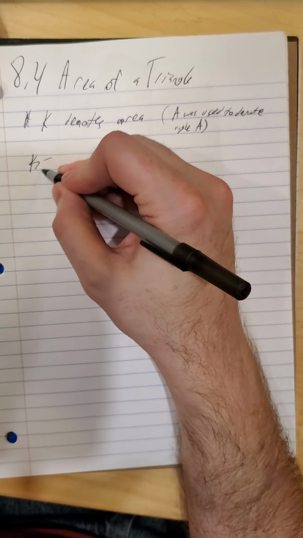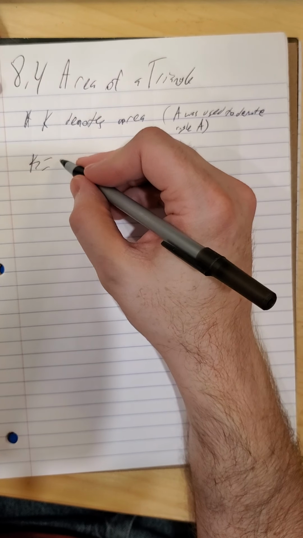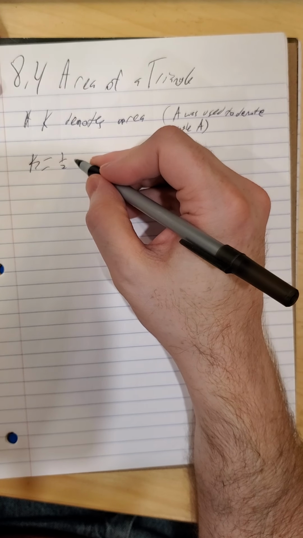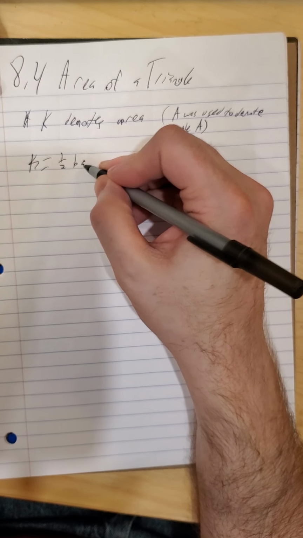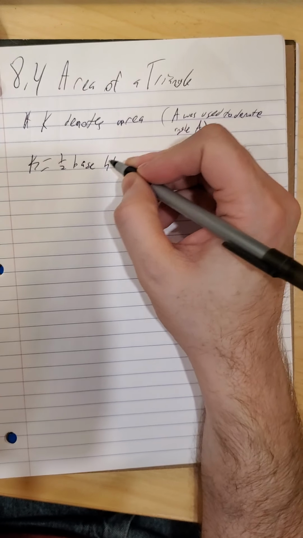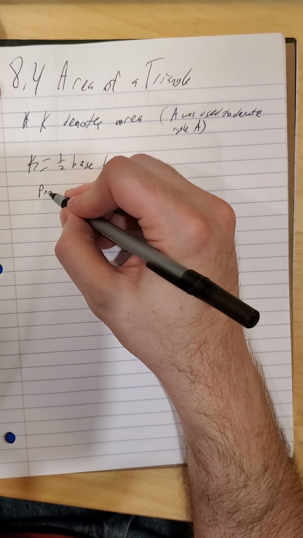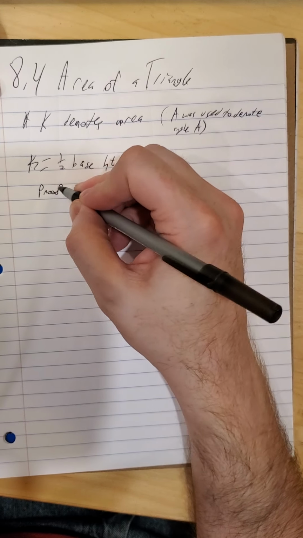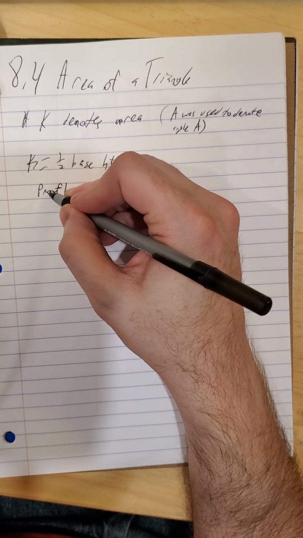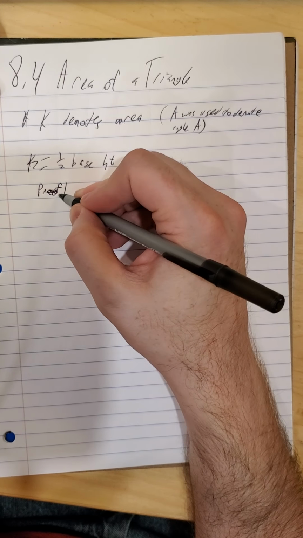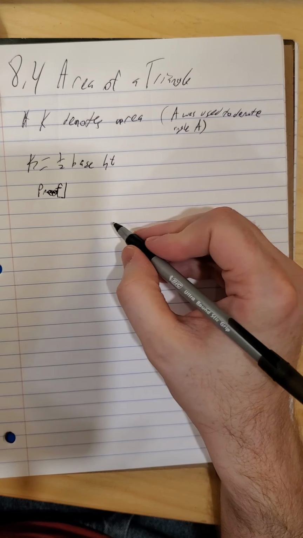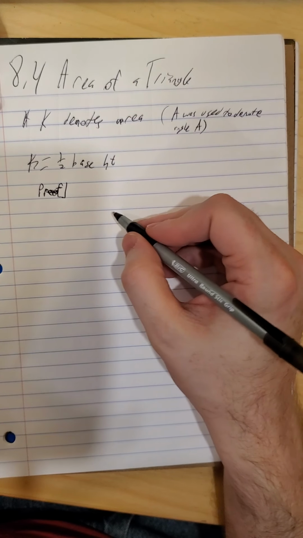So the general format for finding the area of a triangle, you've been using it for many years. Half times base times height. Quick little proof there. I almost got a little mixed up there.